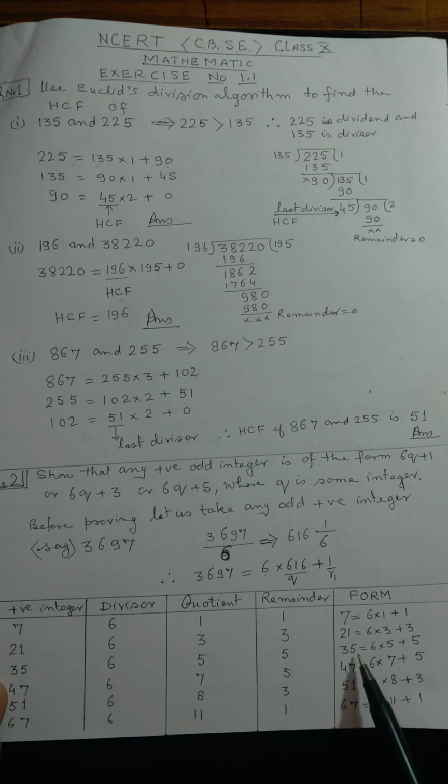Now you see 35 will be equal to 6 into 5 plus 5. Now take 47, that is an odd positive integer. So 6 as a divisor, 7 will be the quotient and the remainder will be 5. So 47 can be written as 6 into 7 plus 5.